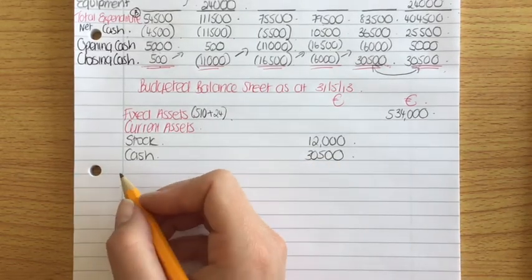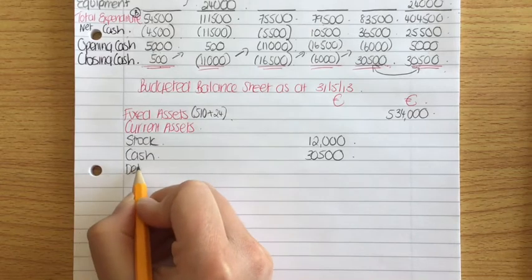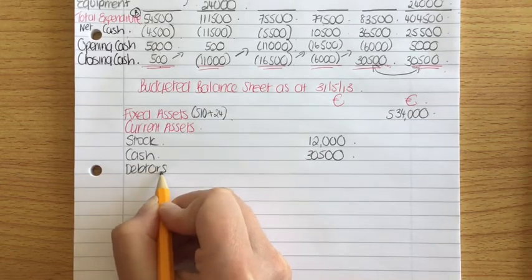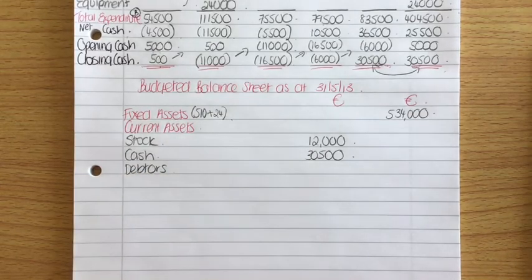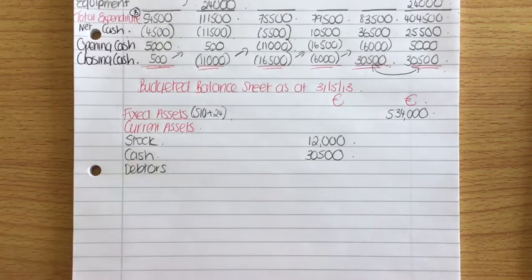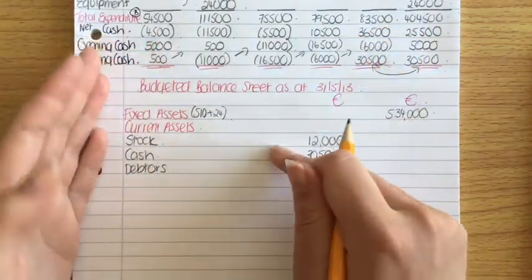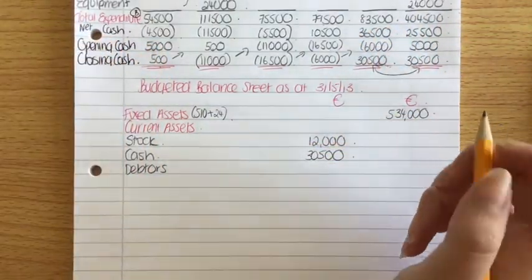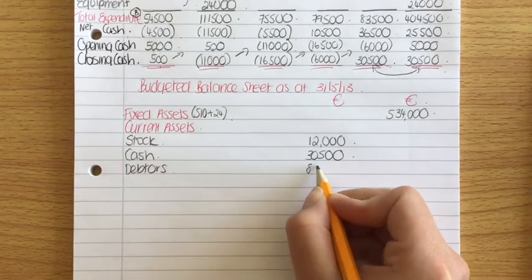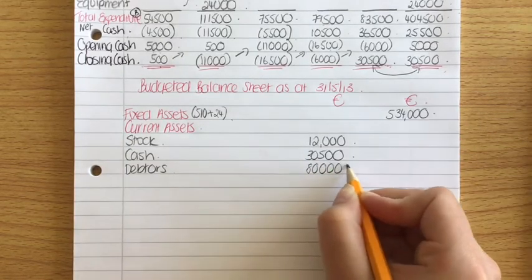Then we have debtors. Okay, so a debtor is someone who owes us money. Well, who owes us money in this question? Well, we made sales in May and they're not going to be paid until June. This balance sheet is at the end of May, so we are still owed that 80,000 euro. So that's going in there. So that 80,000 euro, I'm just writing it here for you.